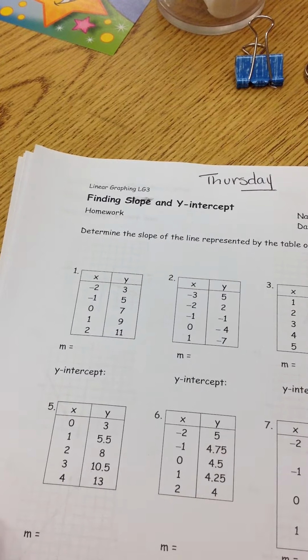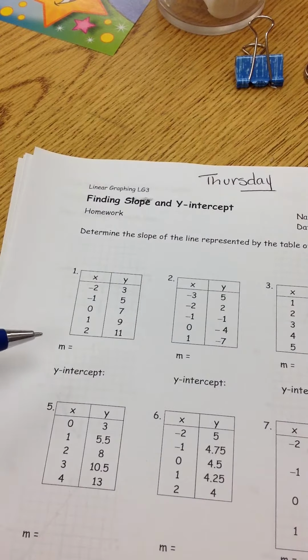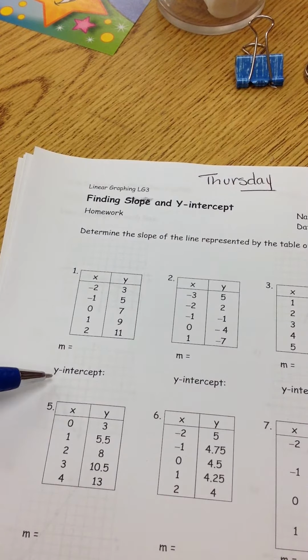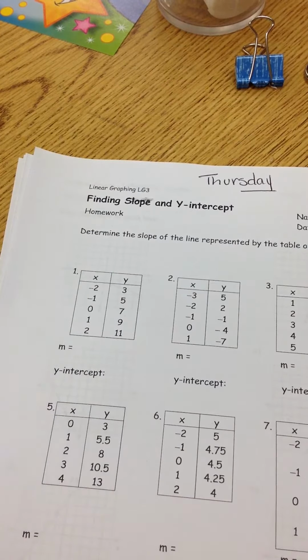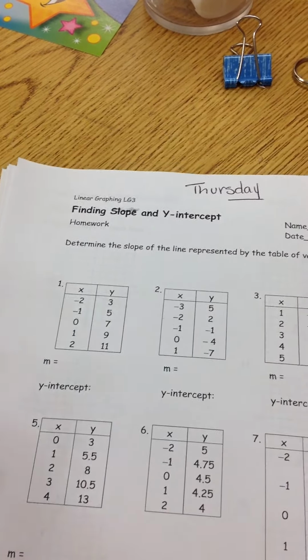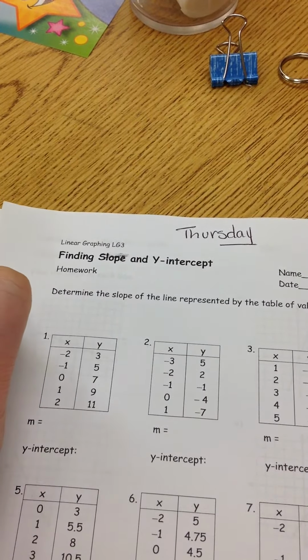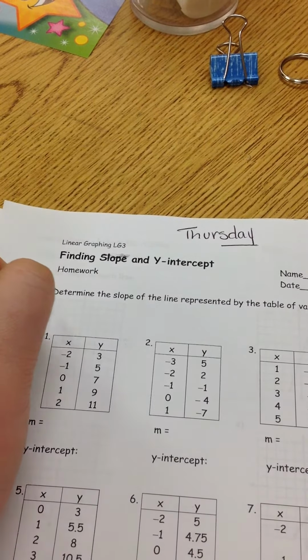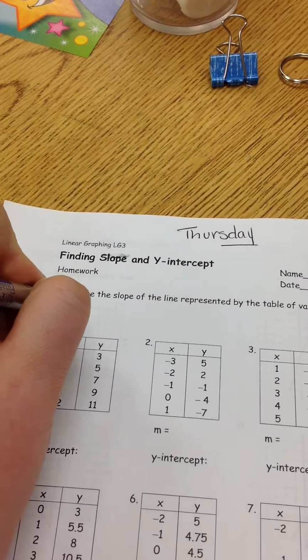So looking at this table, notice down here it's saying, okay, you need to find the slope and the y-intercept. So the y-intercept is the initial value. So I'll write that up here. Y-intercept is the initial value. So that's where you start.